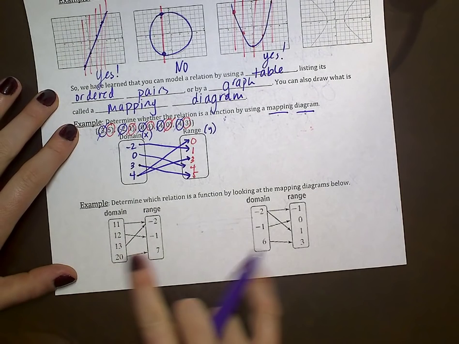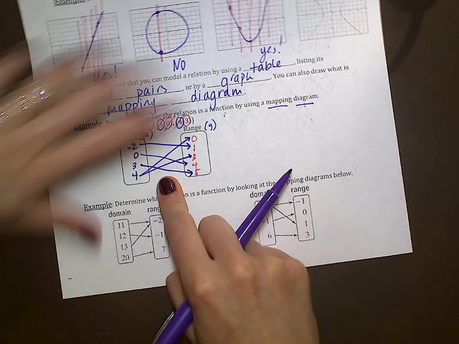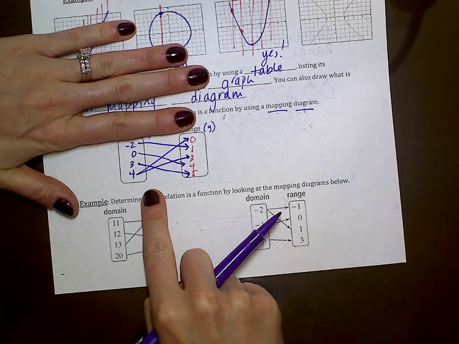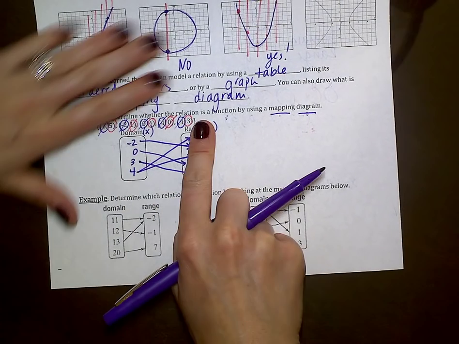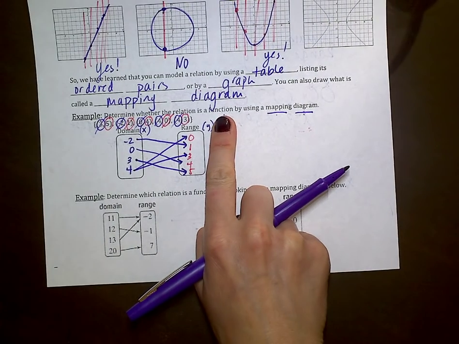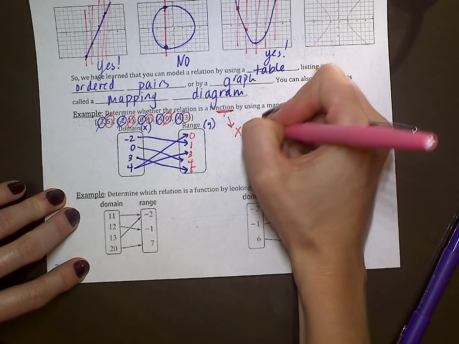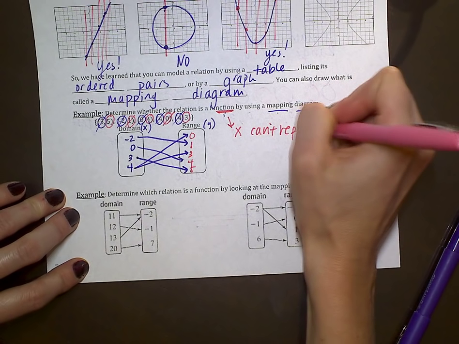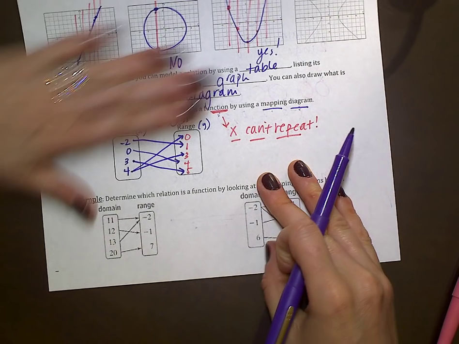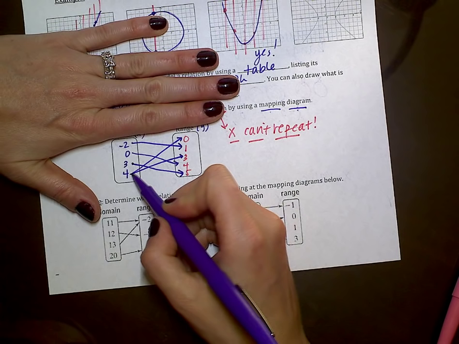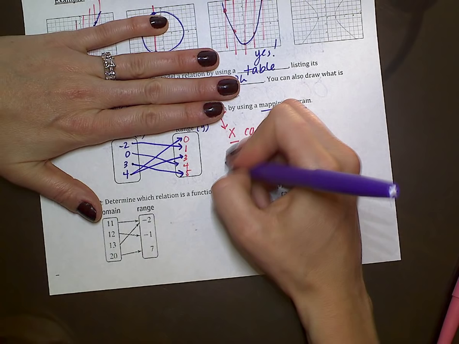Now, at the bottom here though, if I didn't have the ordered pairs, I could look at this and say whether this was a function or not. And that's exactly what they want me to do. Determine whether it's a function. If it's a function, x can't repeat. I'm going to make a note of that again. That's the big thing to remember. It cannot repeat. X cannot repeat for it to be a function. So if I looked at this, I know the domain is the x's. I would see 4 being used twice. 4 goes to 0 and 4 goes to 3. So this is not a function.